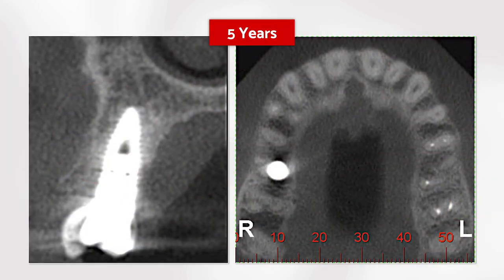The CBCT scan after 5 years. Take a look at the thickness of the buccal wall and the thickness of the palatal wall.